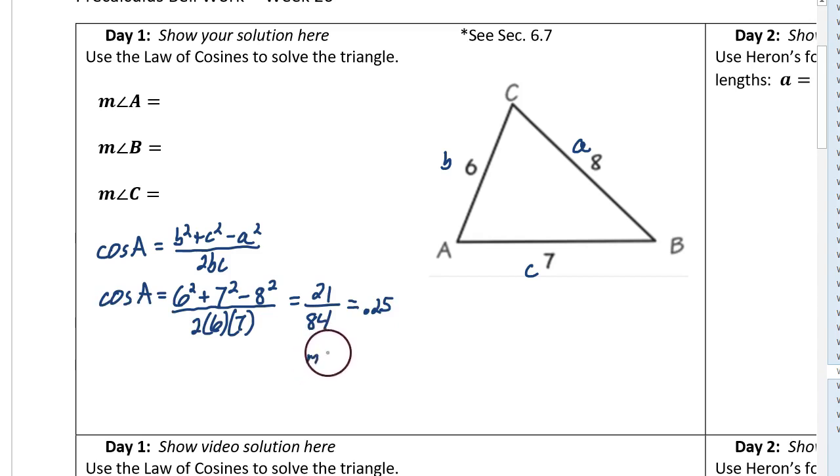So to find the measure of angle A, we do inverse cosine. With my calculator in degree mode, when I do the inverse cosine of 0.25, I get 75.5 degrees.